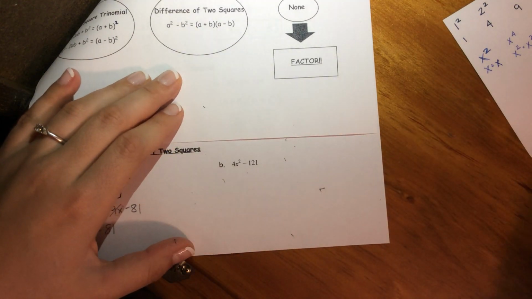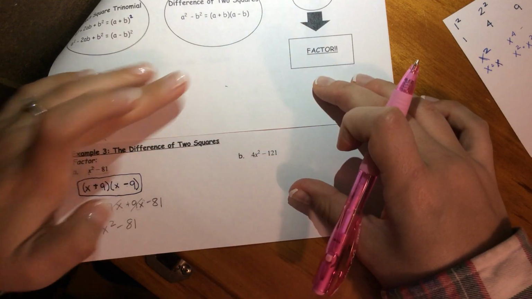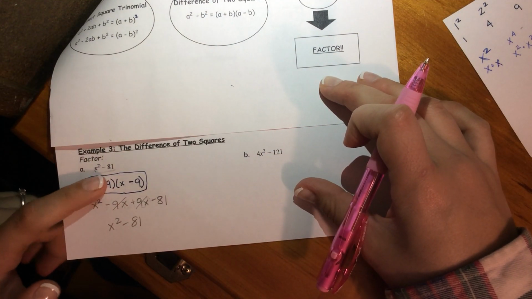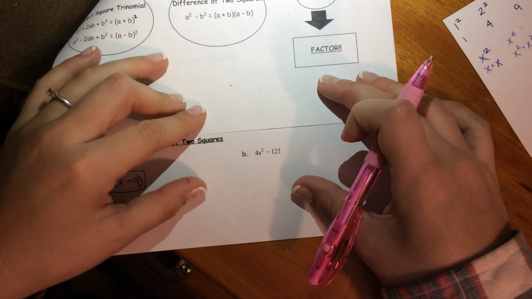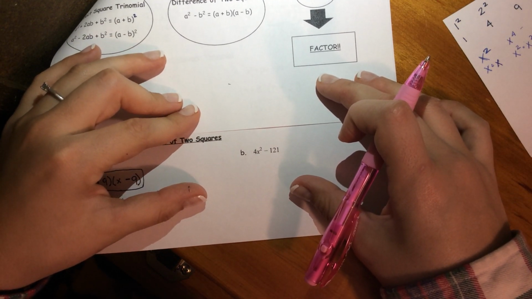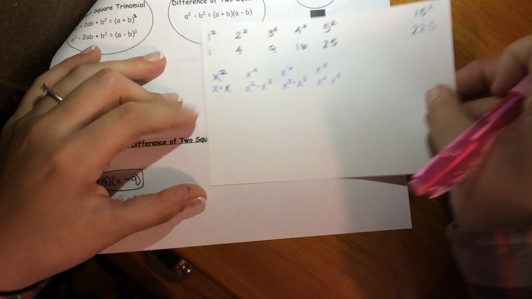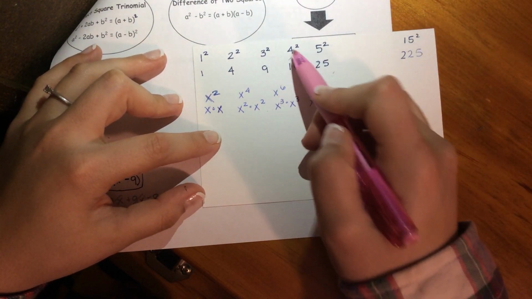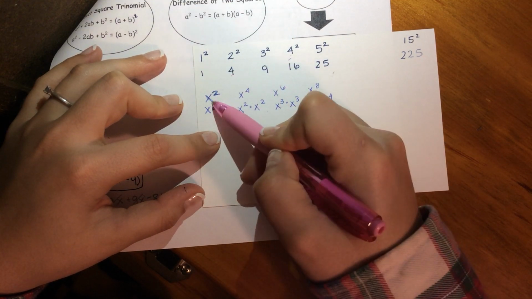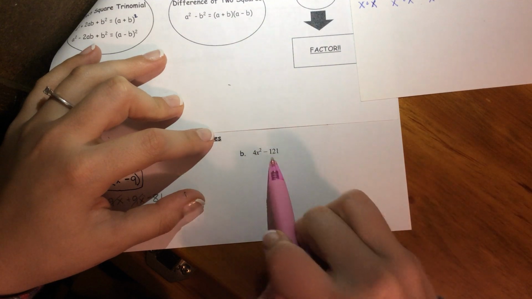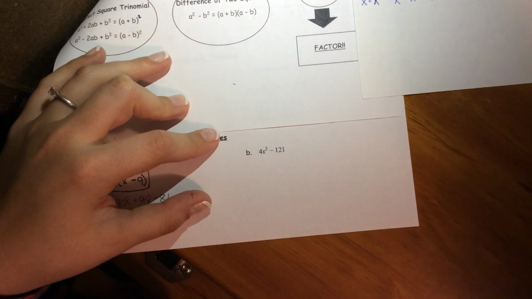All right? So let's do this next one. So you're probably looking at this next one going, well, that's much different than the one we just talked about because this one is x squared and this one's 4x squared. Well, guys, what do you know about 4? That's a perfect square too. Is it on my card? Yeah, it's right here. 4 is a perfect square. X squared is a perfect square, right? 121 is a perfect square. It's one you should recognize right away. So let's break it down.